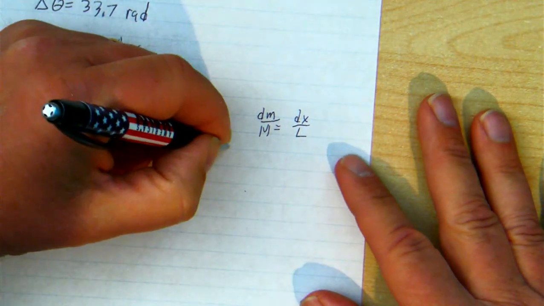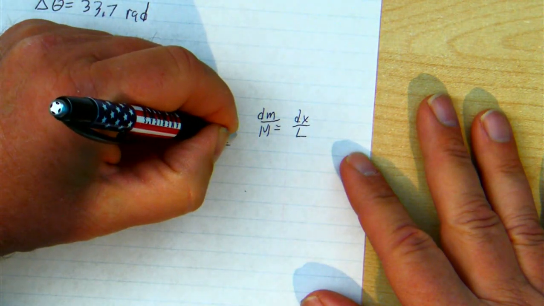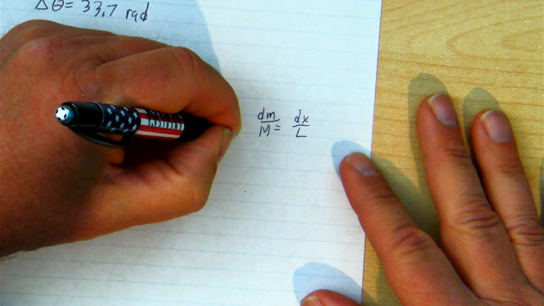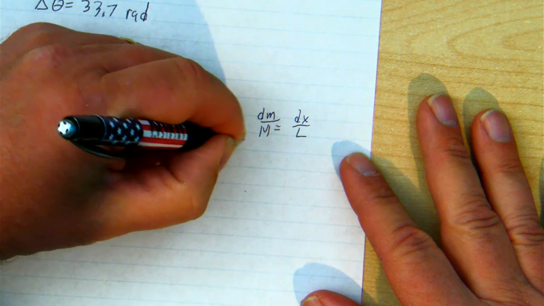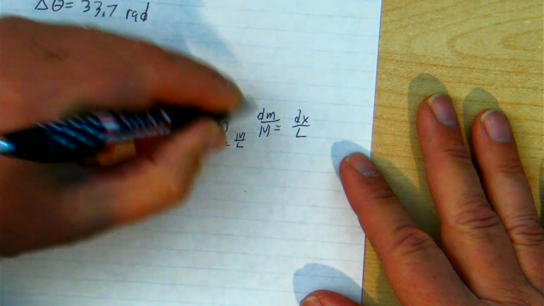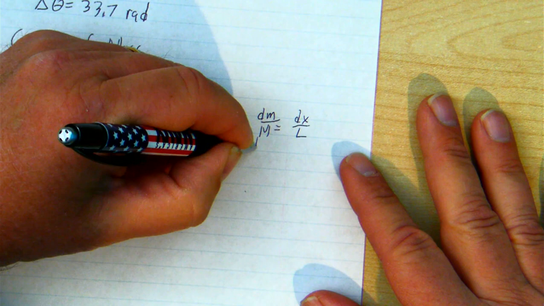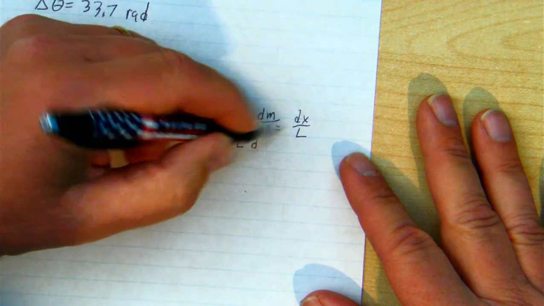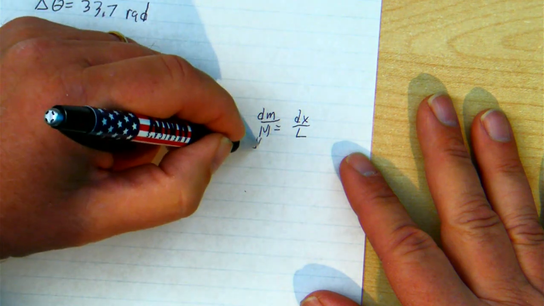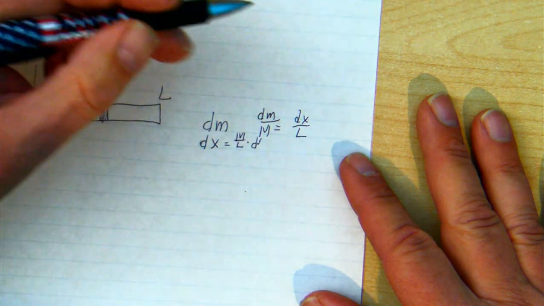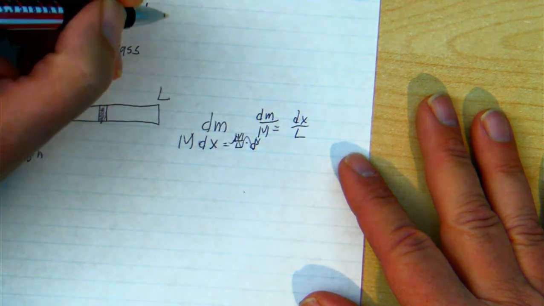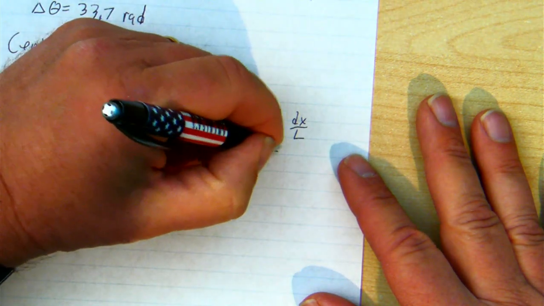So dm is to the total mass as dx is to the total length. Am I doing this the right way? No. What am I doing? M dx equals L dm.